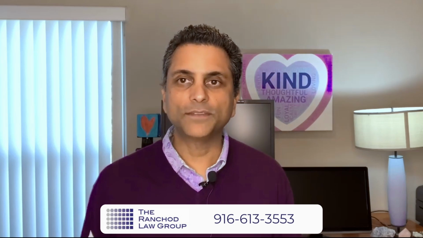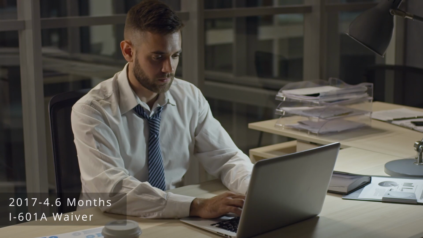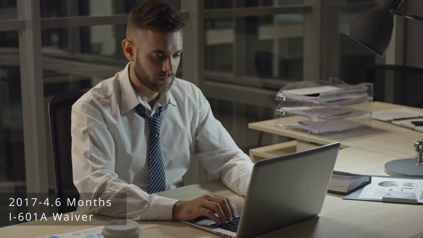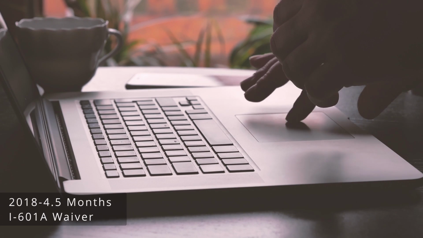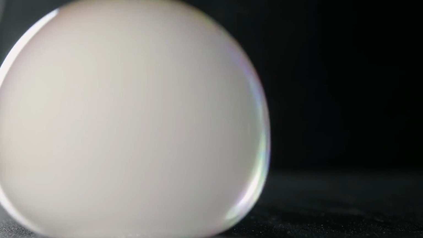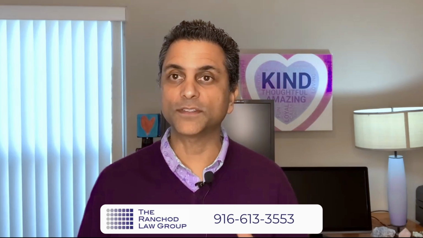2017, what was USCIS doing? In 2017, processing time was 4.6 months, 2018, 4.5, 2019 jumps up 4 months to 8.7. Then 2020, COVID hits, jumps up again to 11 months. 2021, boom! 2021, this is where it starts getting excessive.